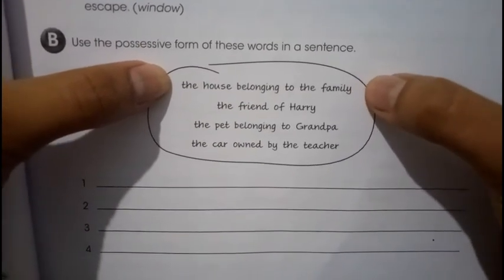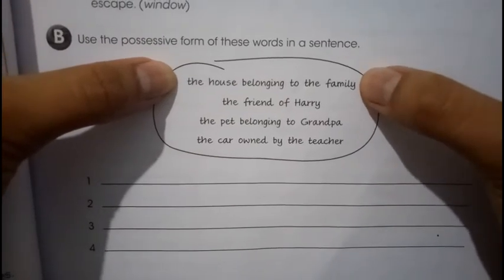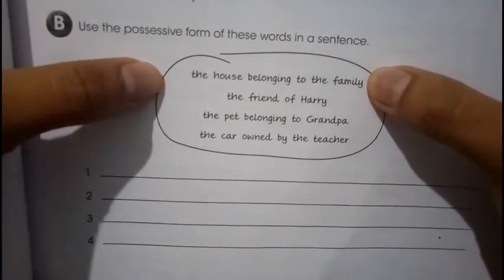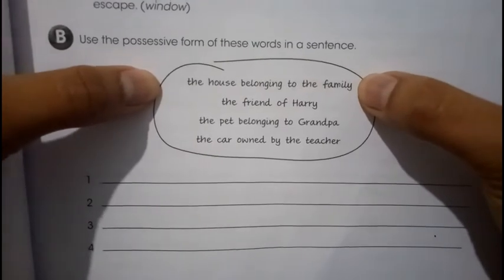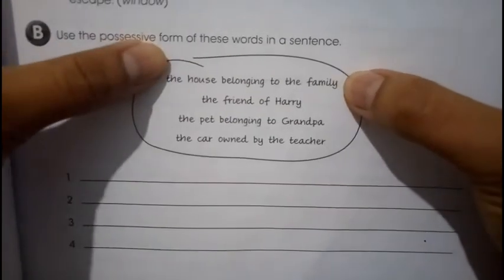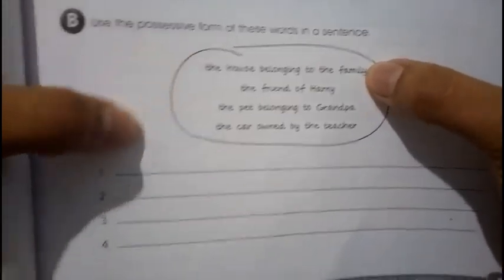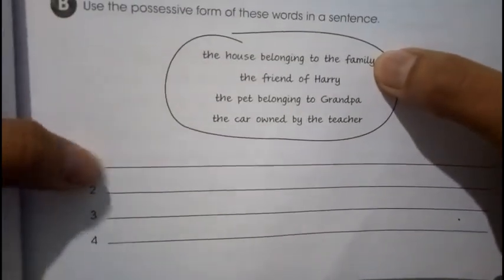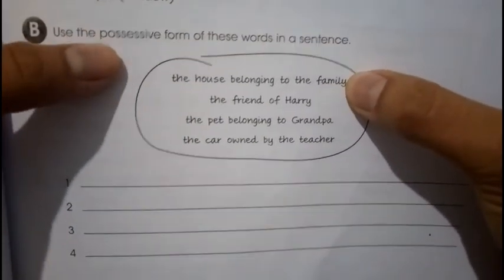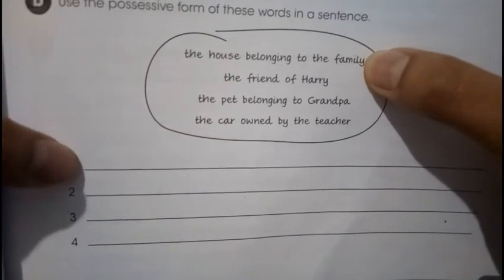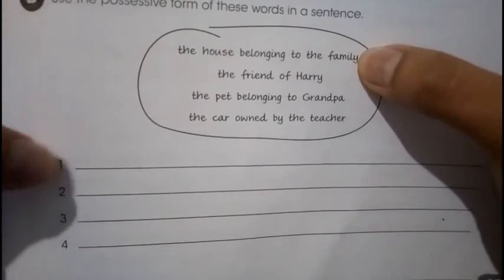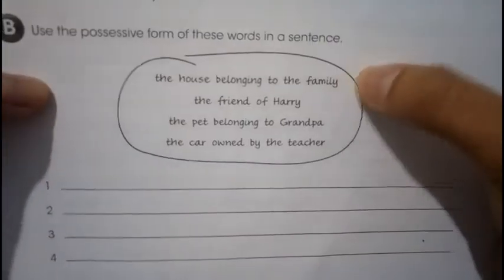So you have to think, what are we talking about? We are talking about the house. So who owns the house, or to whom does it belong? It belongs to the family. So how are you going to write that in a possessive form? I will answer number one to serve as an example, and you can answer 2, 3, and 4.